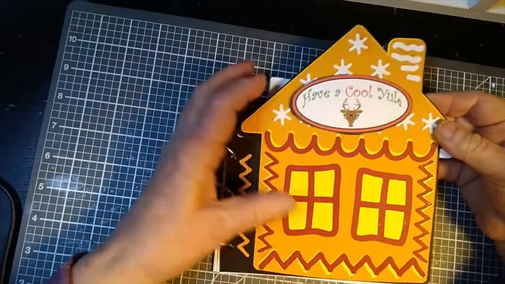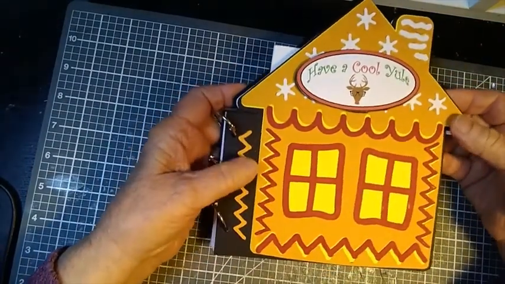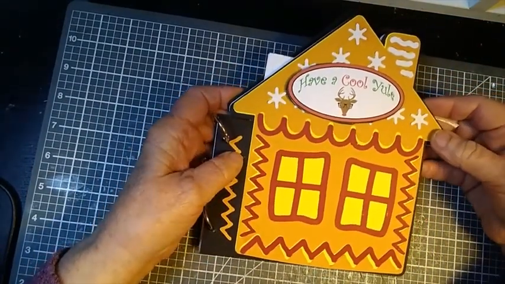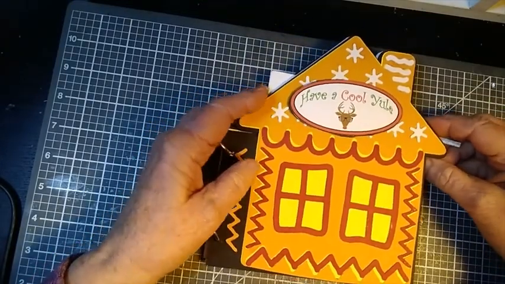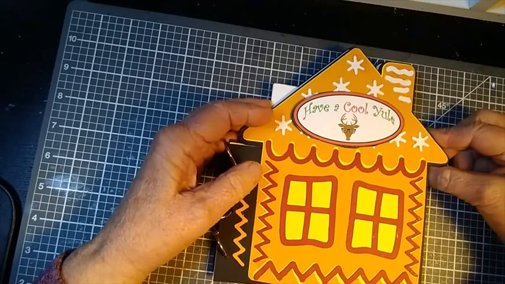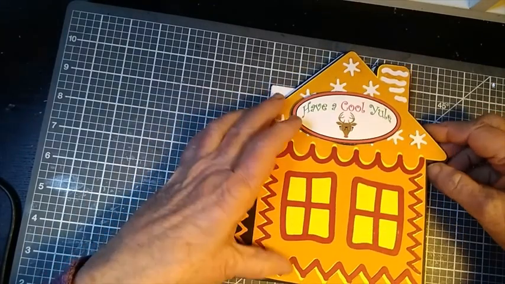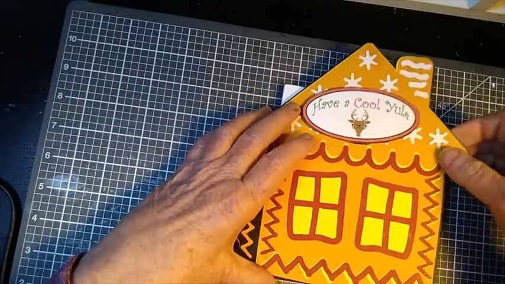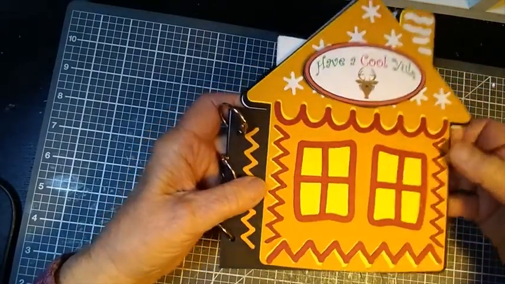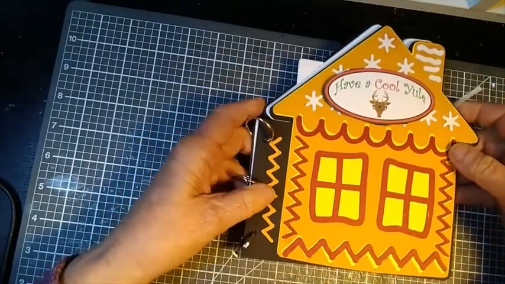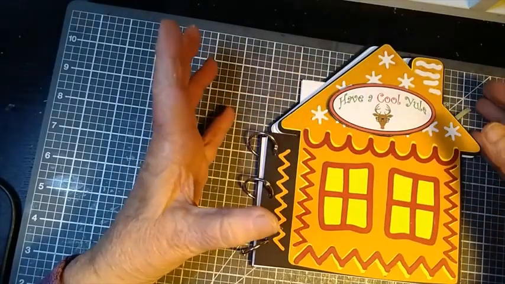I've done some decorating of this Gingerbread mini album, but of course the focus of this tutorial really was the use of the image tracing function of Brother's Canvas Workspace and how you can use that to come up with a project just like this. But we'll take a look at it anyway. I've kept it rather simple.